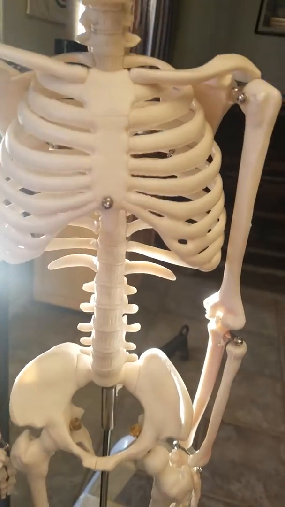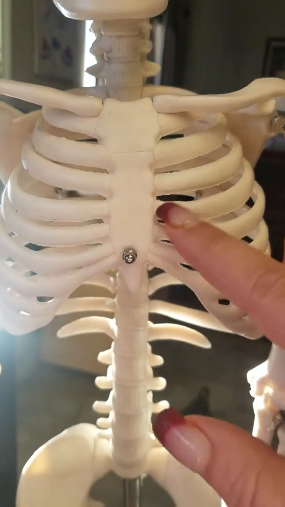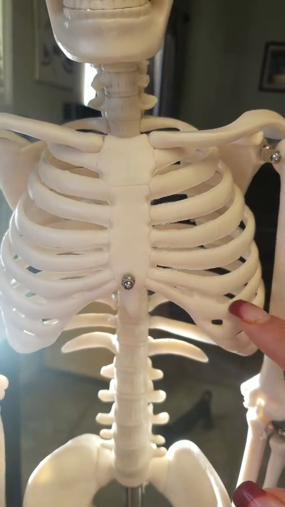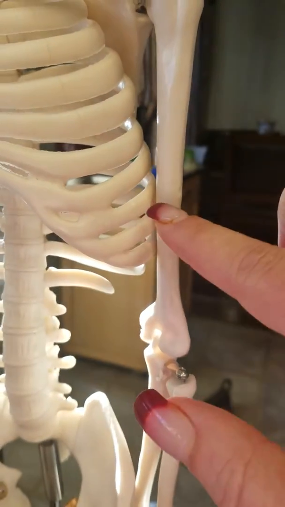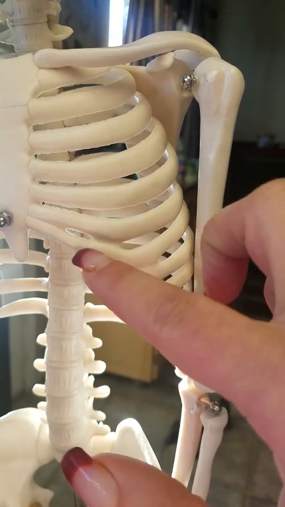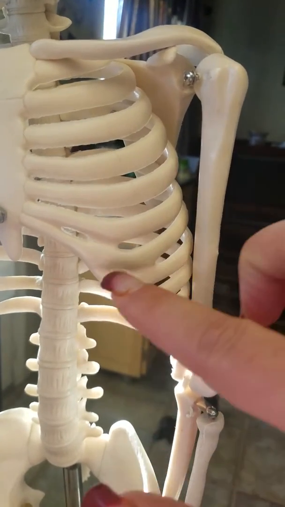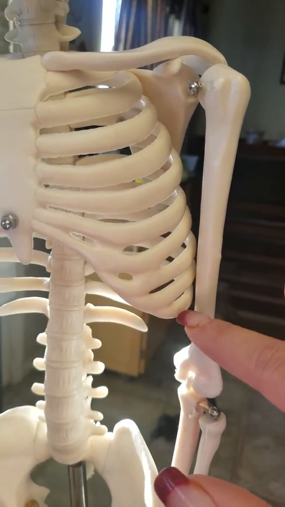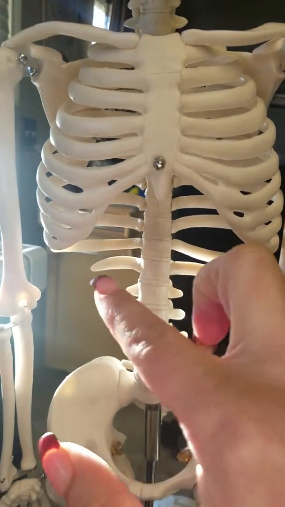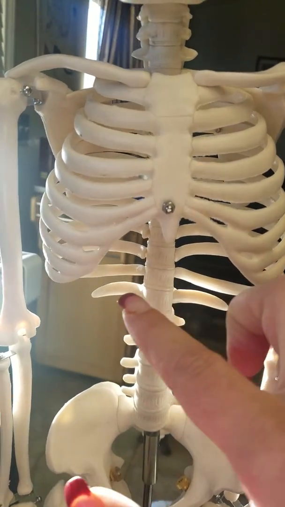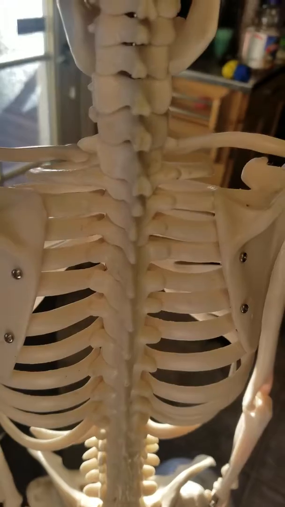The true ribs, these are the true ribs that attach to the sternum. These are the false ribs down here that attach to the 7th rib. These are the false ribs. These are the floating ribs in the back that don't attach. They do not articulate to any other one.